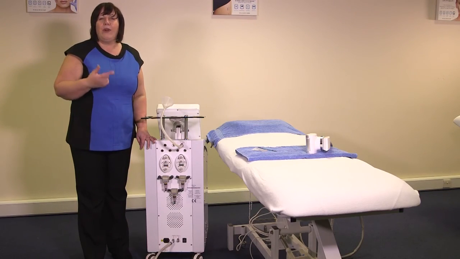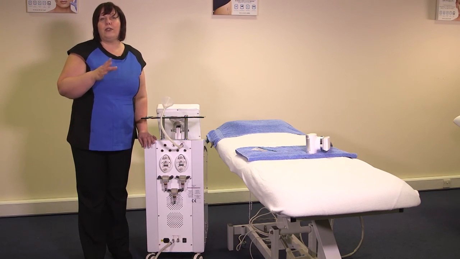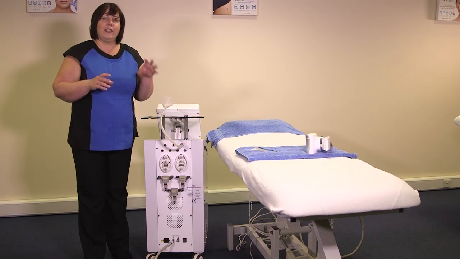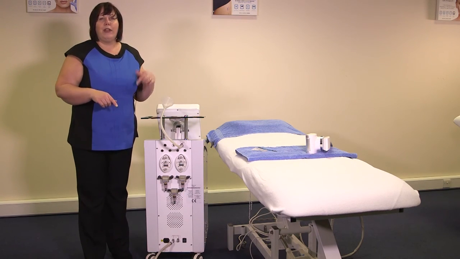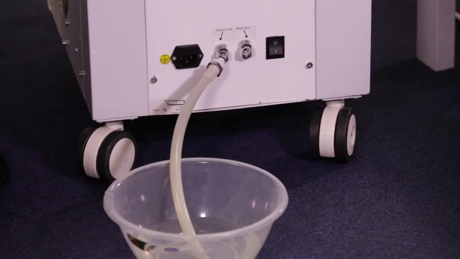This process also has to be done if you're going to do 2 consecutive cryos. If you've got 2 cryo treatments, one straight after the other, you need to drain and refill your water tank so the water is cool enough to chill the heads down to the -5, -6 degrees.